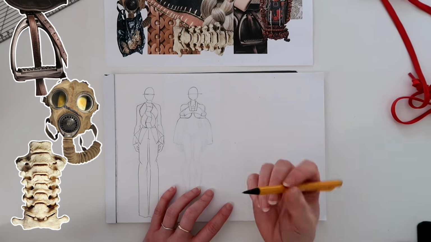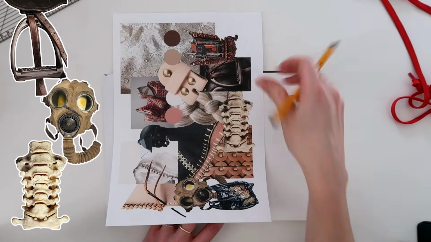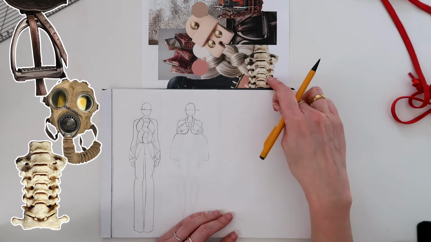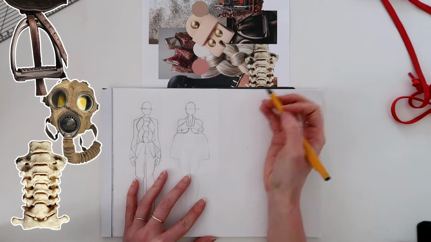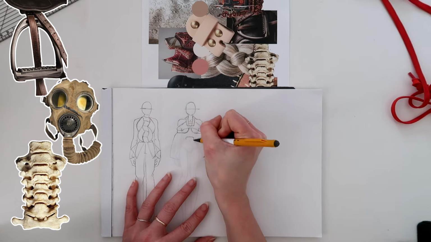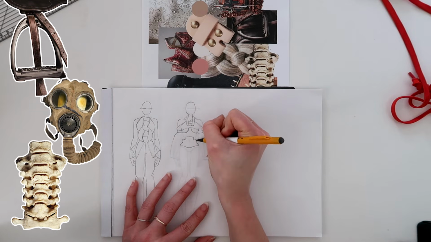Next up, let's incorporate my vertebrae. So again, I'm turning my mood board the right angle round for me to take that as inspiration and tuck that under my work there so that I constantly have that reference. And I can start to translate that vertebrae. Let's try and do it almost like a belt design.